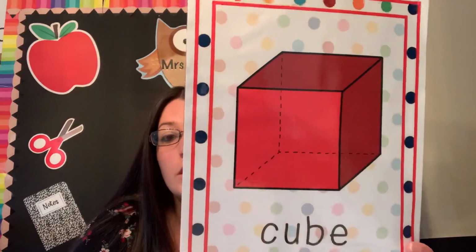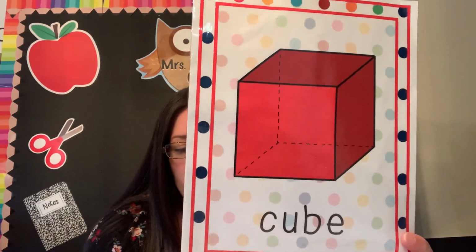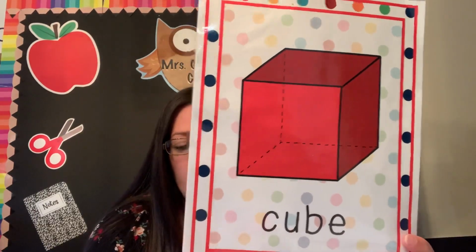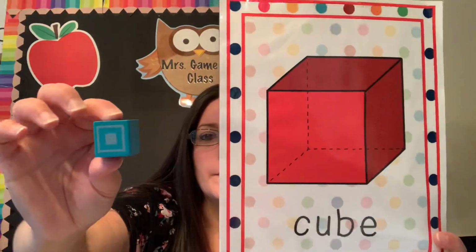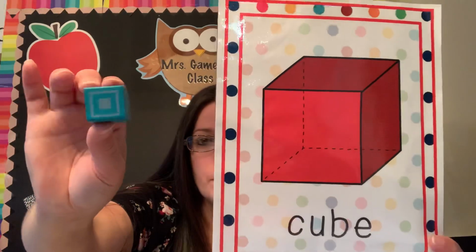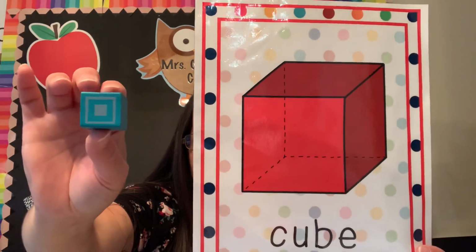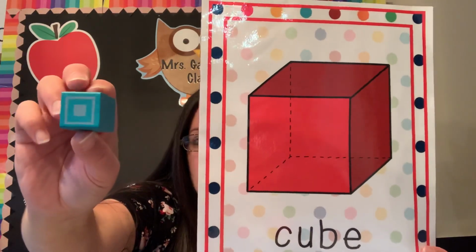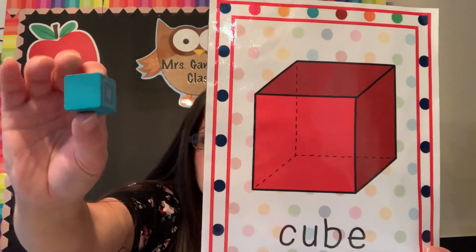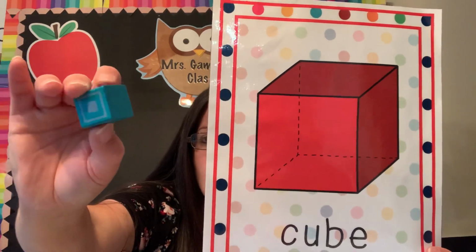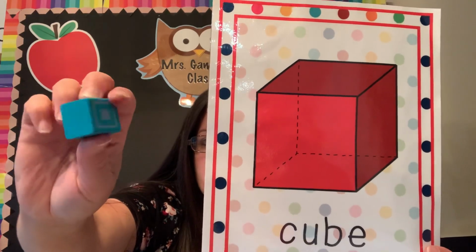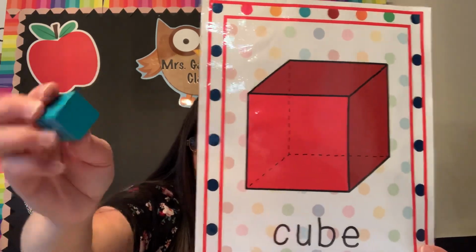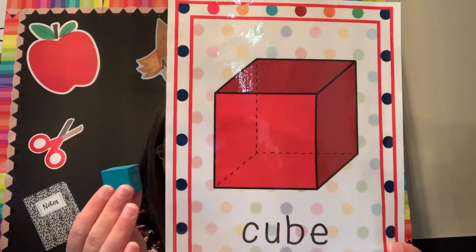Another three-dimensional shape is a cube. I'll show you the difference. So this is what a cube looks like. This is my little block. There are all different sides on a cube, and you can see that it is three-dimensional because there's a length, a width, a height. It could be measured. And that is what a cube looks like.